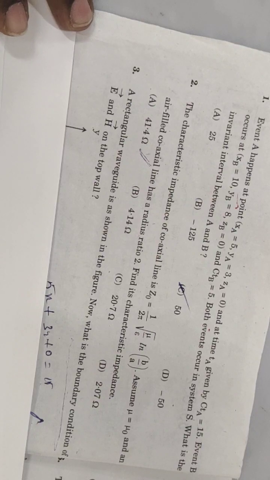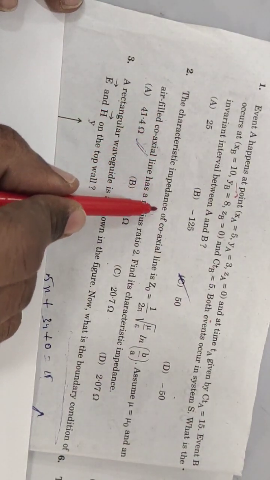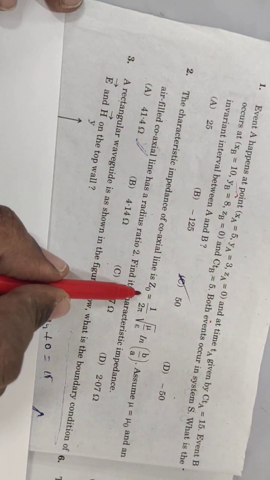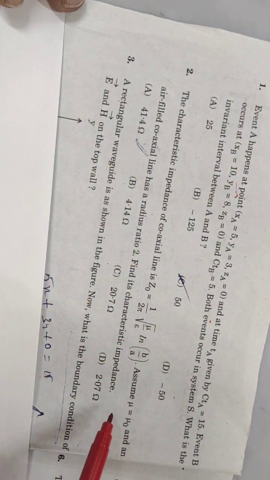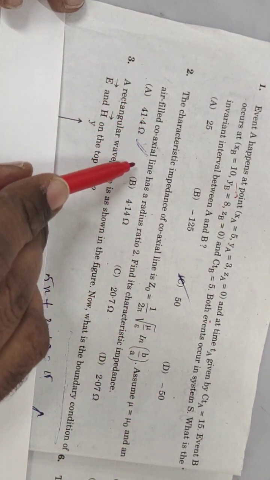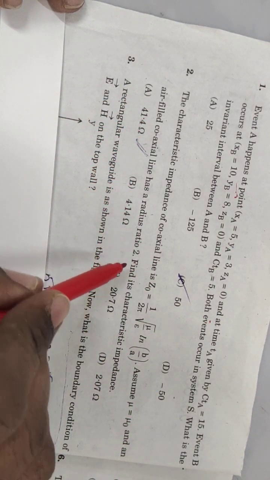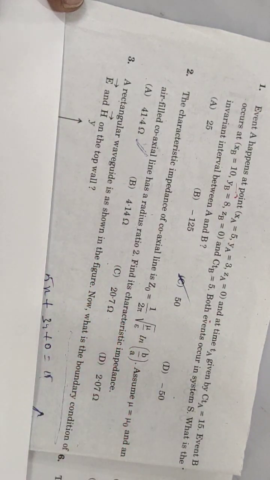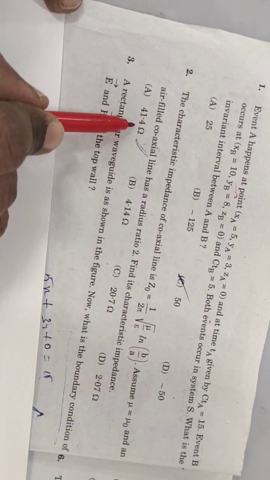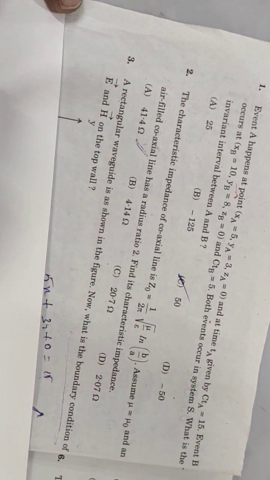Question number 2: the characteristic impedance of a coaxial line is Z0 is equal to 1 by 2 pi root mu by epsilon ln b by a. Assume mu is equal to mu naught. An air-filled coaxial line has a radius ratio 2. Find its characteristic impedance. 41.4 ohm is the correct answer.